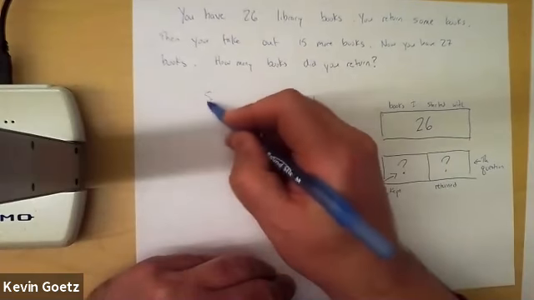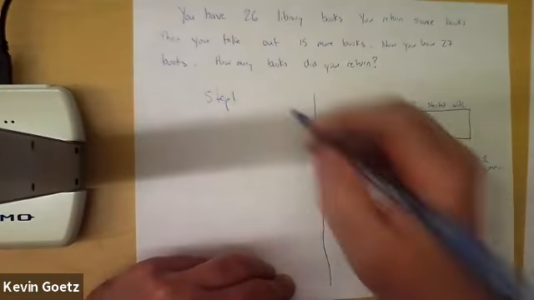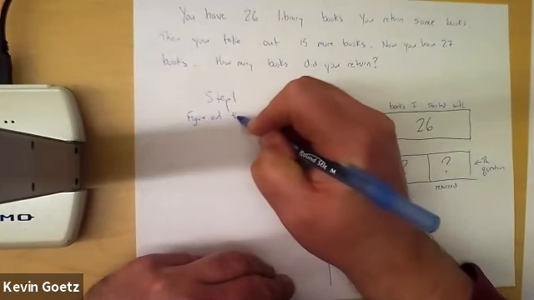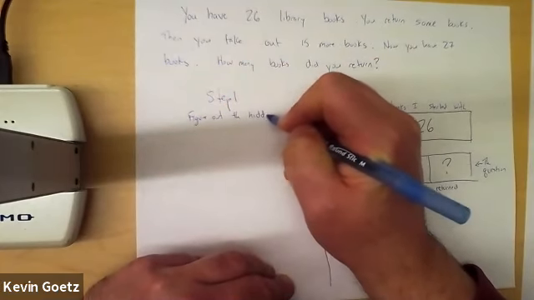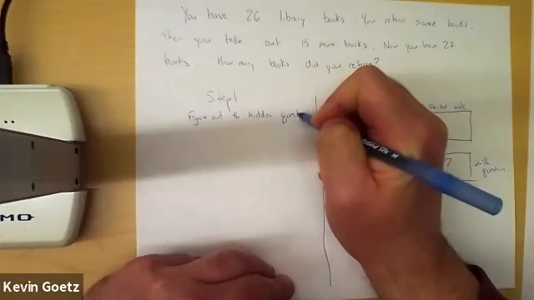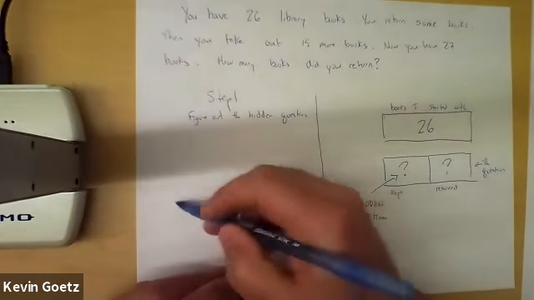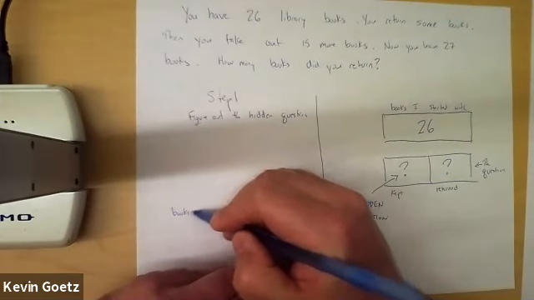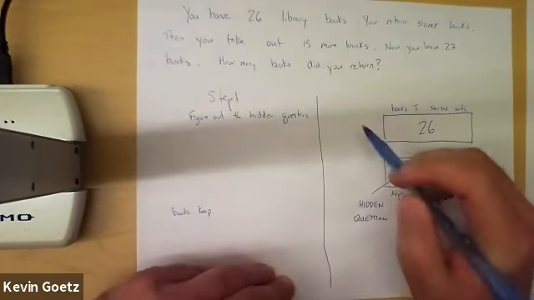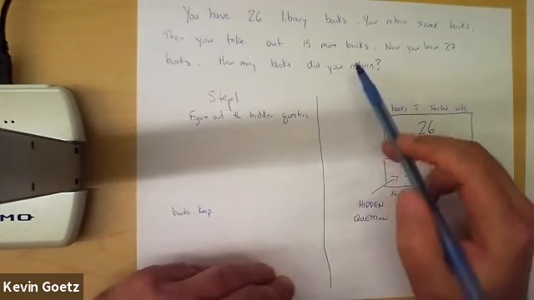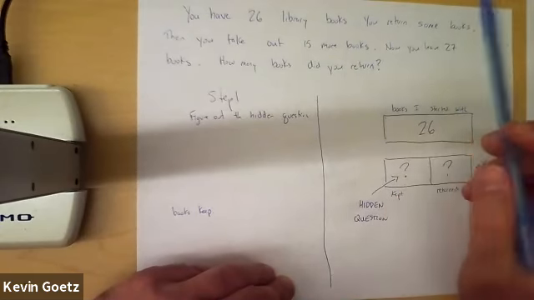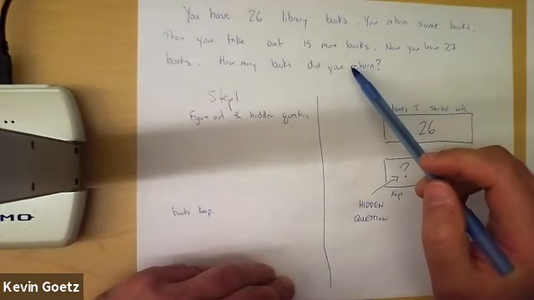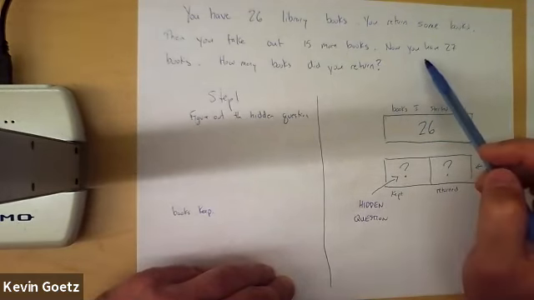For solving it, step one is figuring out the hidden question. Or solve the hidden question, really. That's what I should have written. Well, books kept. That's what I'm going to need to solve. Books kept. How many books did I keep? Let's see. I had 26. I returned some books. I took out 15 more books. Now I have 27 books.